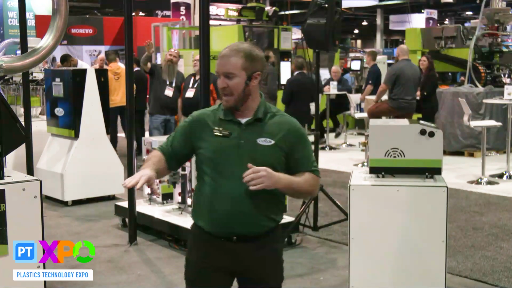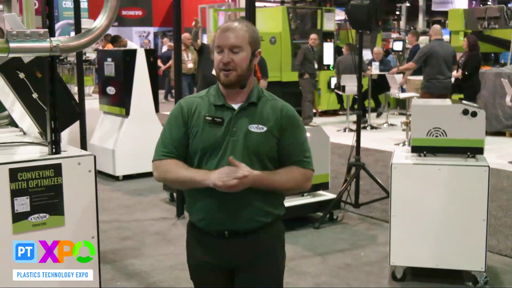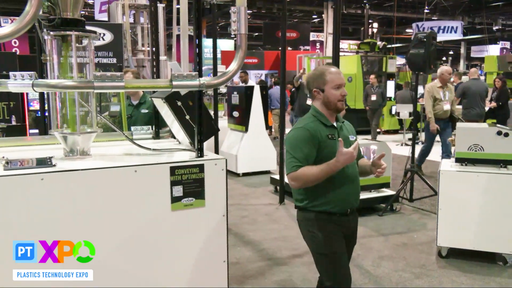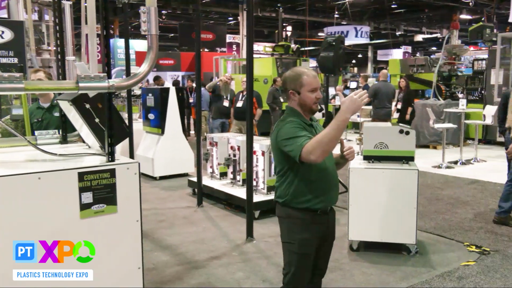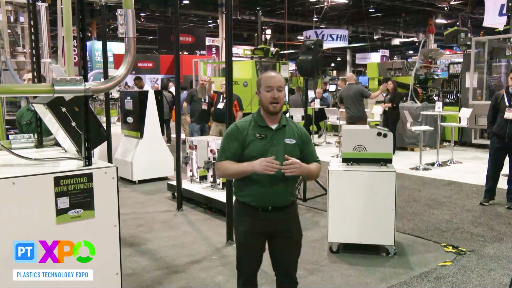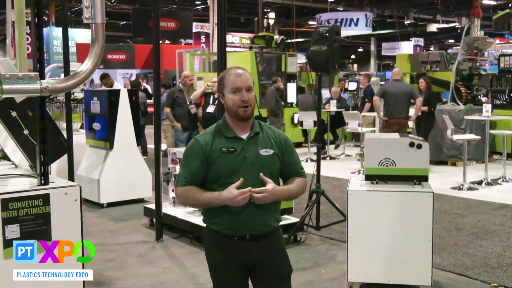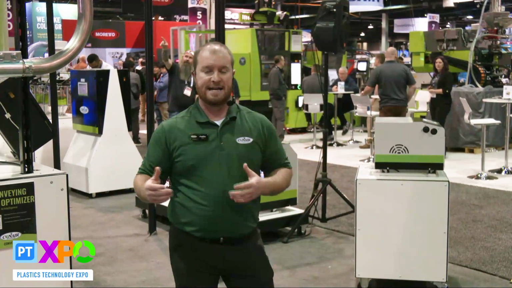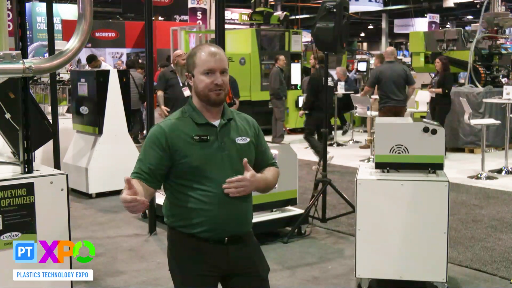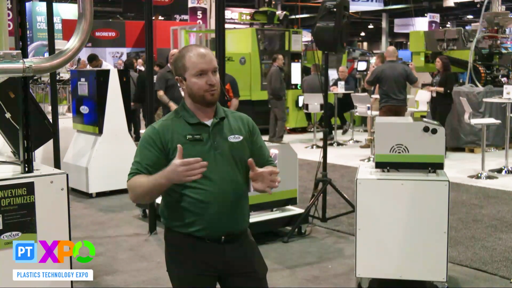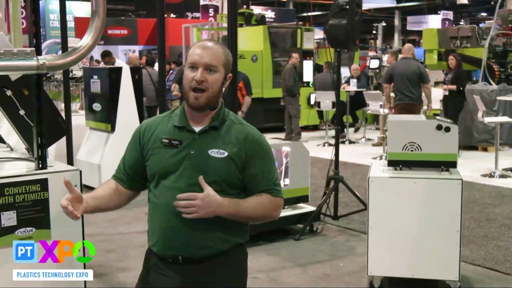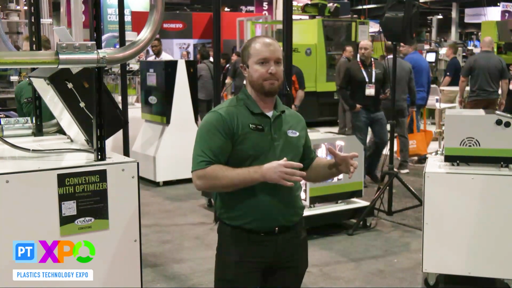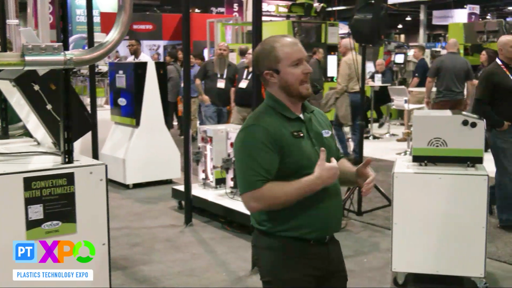So we've taken what we learned on the Conveying with Optimizer system, and we've now built that into our drying system to where I can monitor the temperature of the resin as it's making its way through the hopper, and I can adjust the airflow that I'm allowing into each hopper so that I'm not basically over drying the material. I'm not running more airflow than what I need through the drying hoppers at any given time. And ultimately, because I'm running less airflow through the drying hoppers, if I have a VFD on my dryer, now I can scale back how hard that blower on the dryer is working and lead to energy savings.